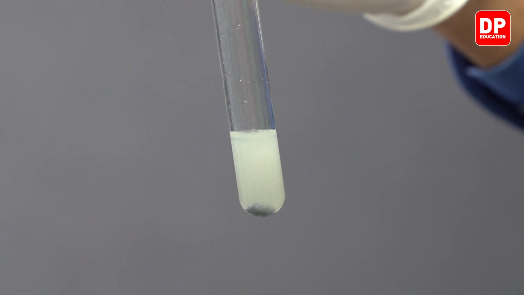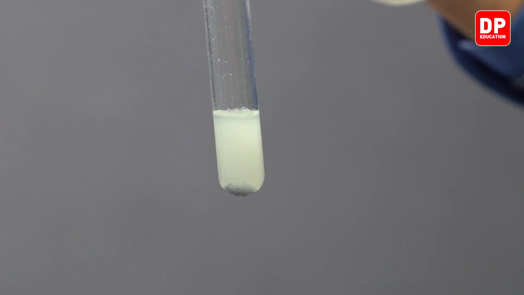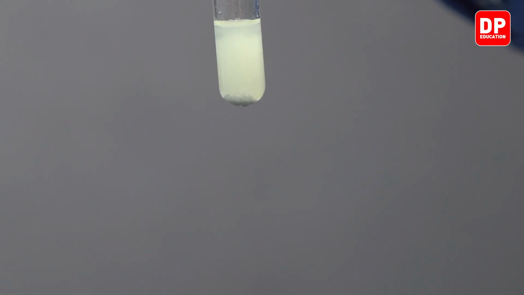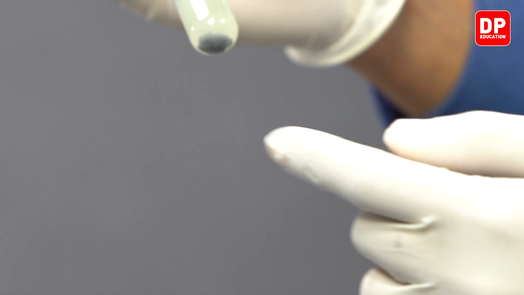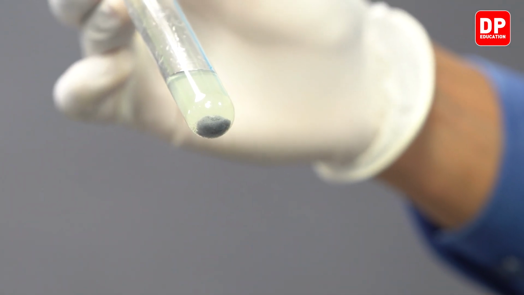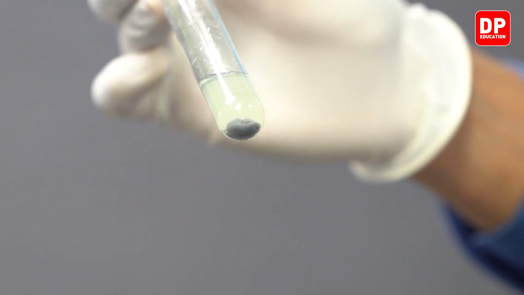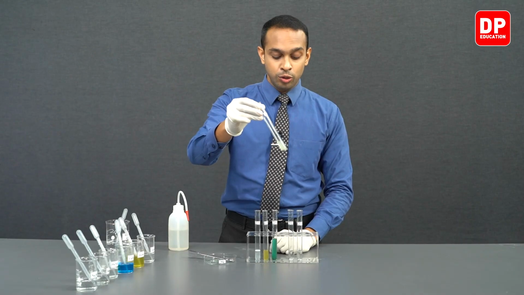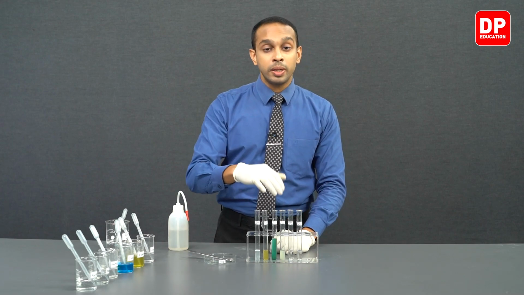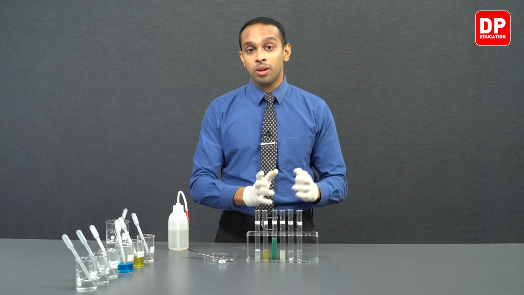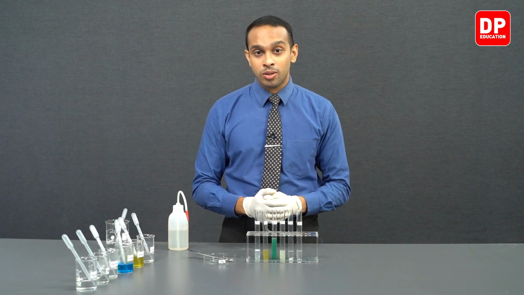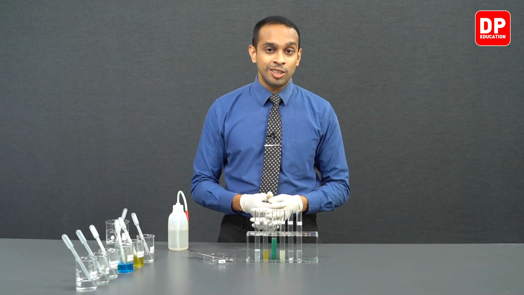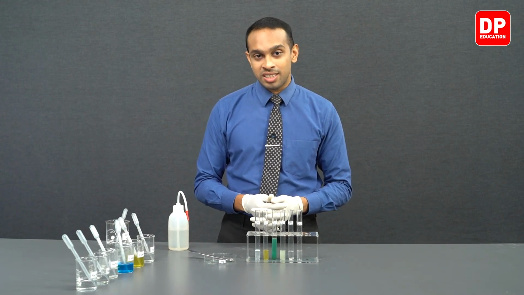So we have over here lead 2+ ions in this medium, and these lead 2+ ions were displaced by the magnesium metal that we added. At the bottom of the test tube, we can observe a slight gray color precipitate. This is the displaced lead metal. Pb2+ aqueous ions got displaced as Pb solid, or lead 2+ got displaced as lead solid, while magnesium metal, or magnesium solid, got oxidized into magnesium 2+ aqueous ions.